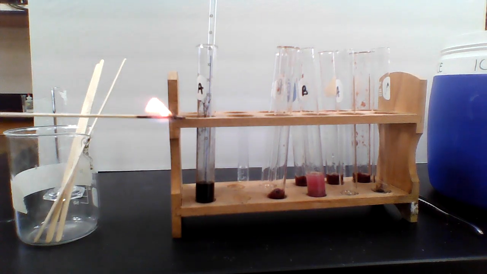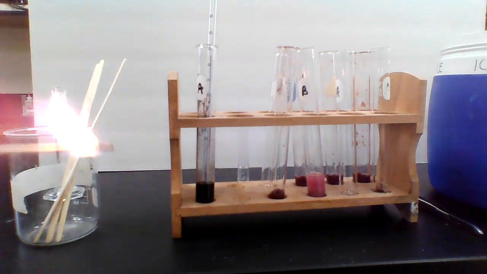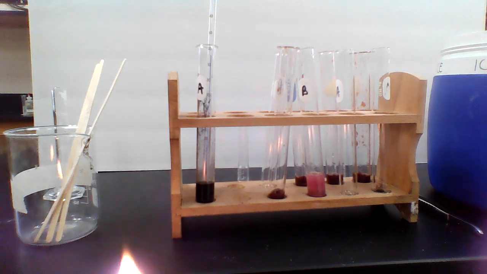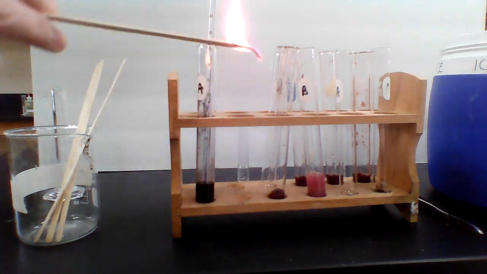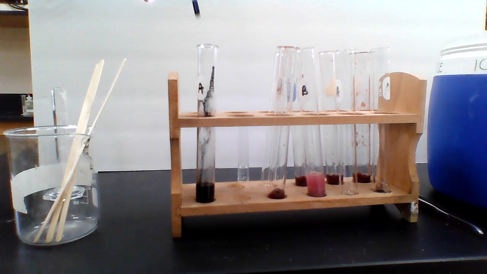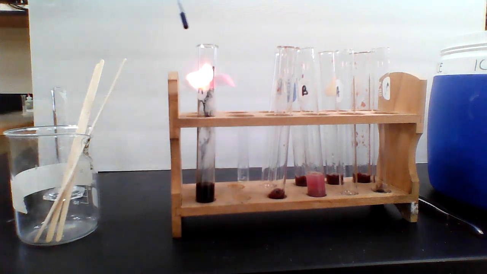There we go. Okay, so it looks like the temperature is recording at 37 degrees. So write down 37 degrees. And now I'm going to blow this out and we're going to see, oh, sure enough, we got it to relight. So that's a positive for the splint test because it relit.